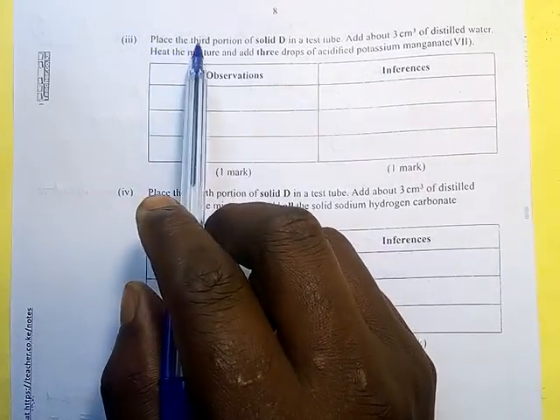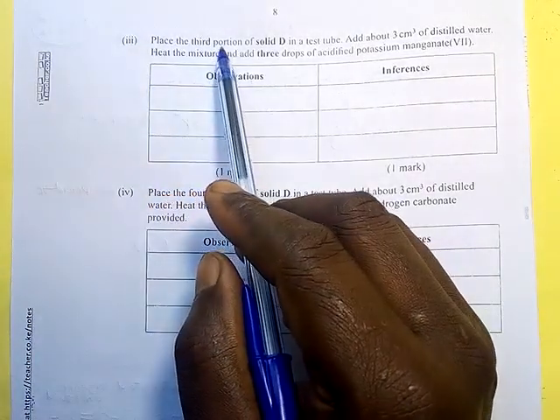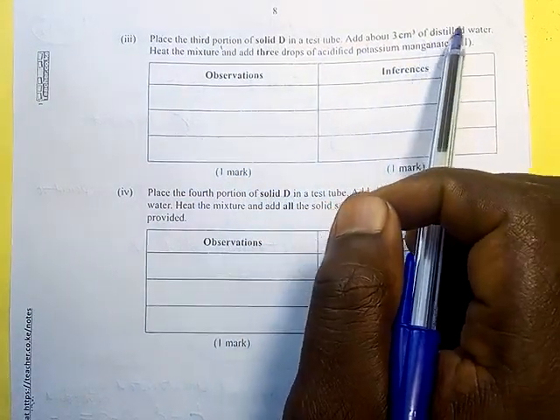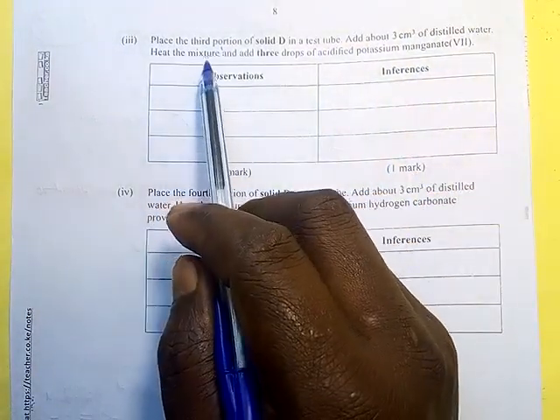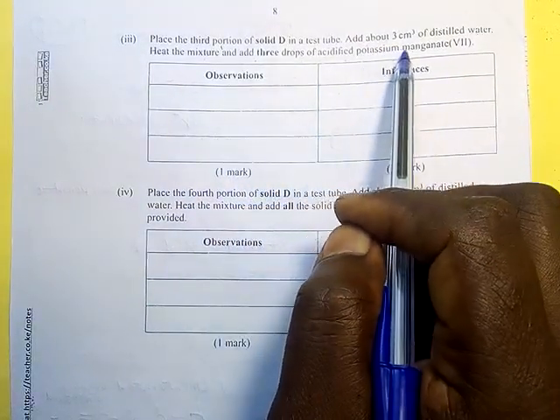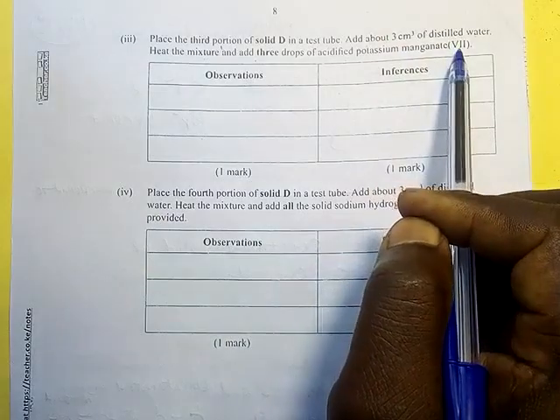Number 3, place the third portion of solid D in a test tube, add about 3 centimeters cube of distilled water, heat the mixture and add 3 drops of acidified potassium manganate 7.